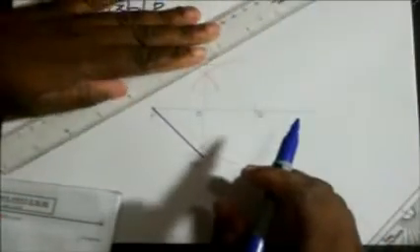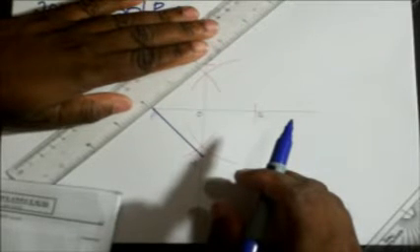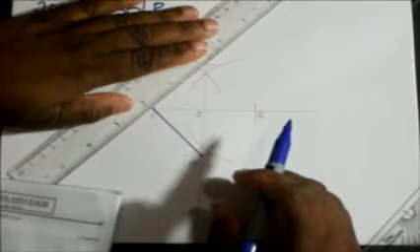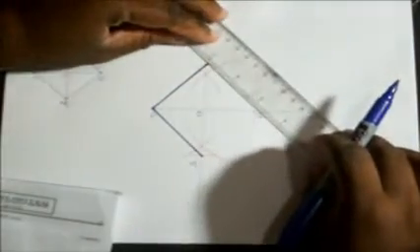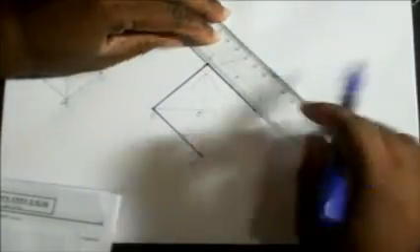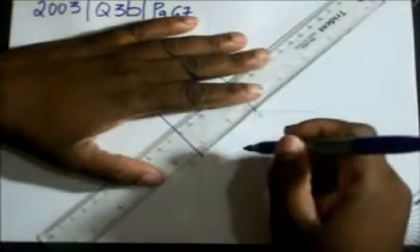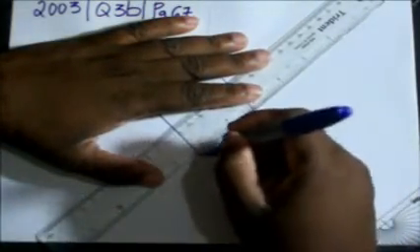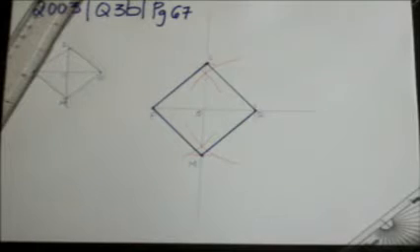That's P to M. Let's do P to L. L to Q. Q to M. Alright, so that's our diagram. That's our parallelogram.